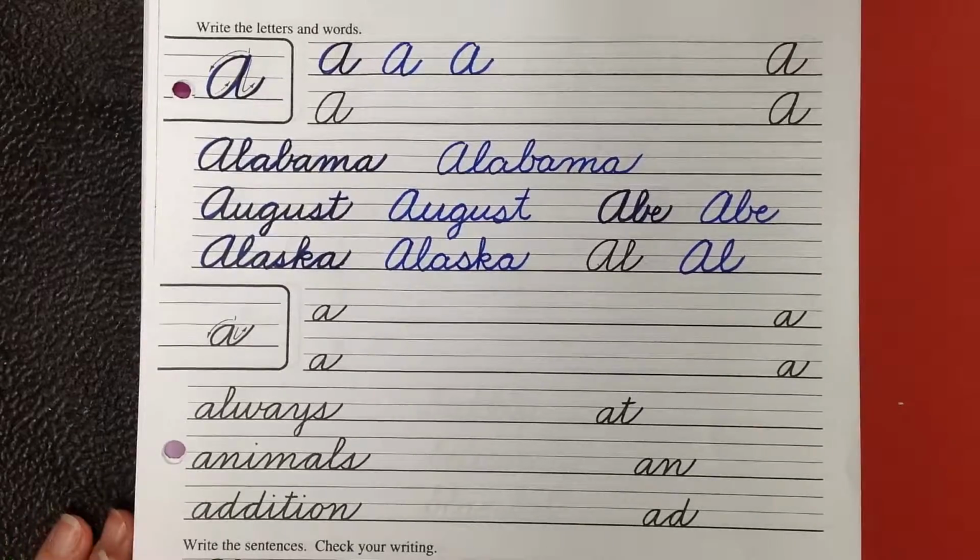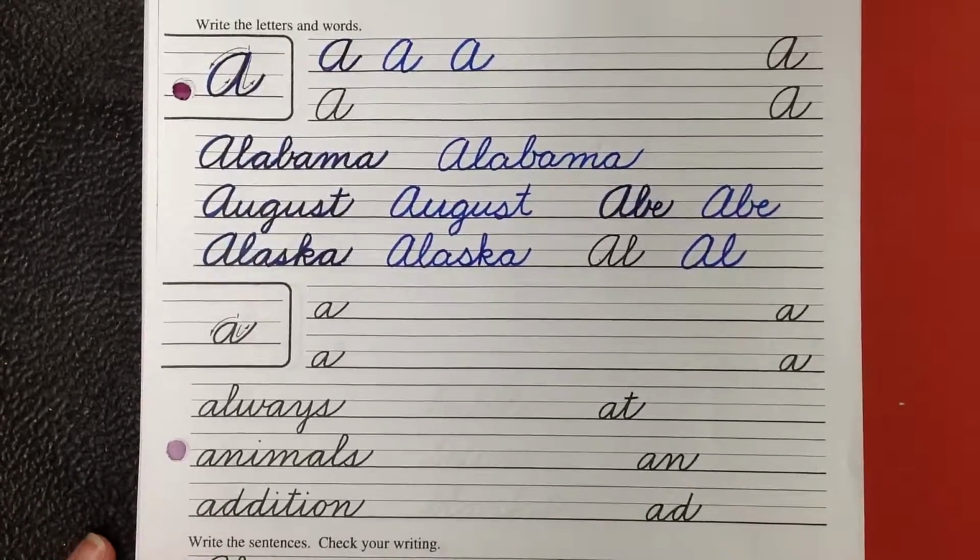All right, we're going to stop right there then for today. We'll come back a little later and work on our lowercase a's.